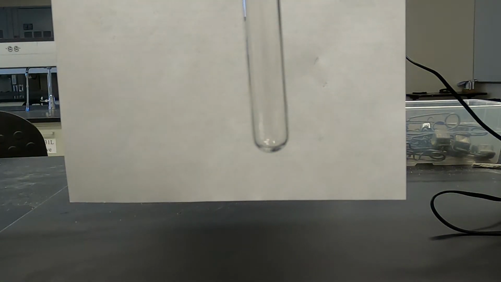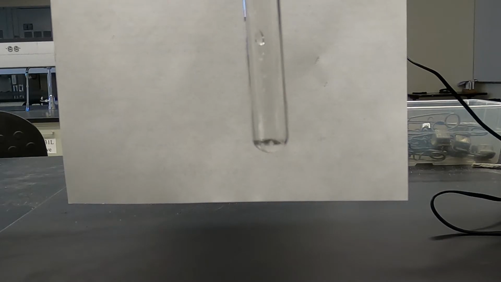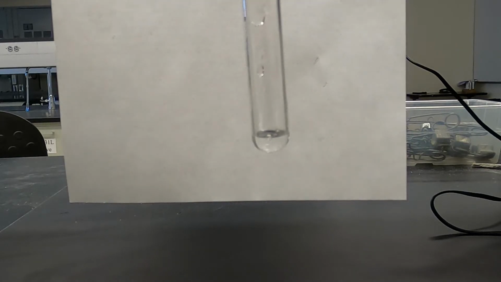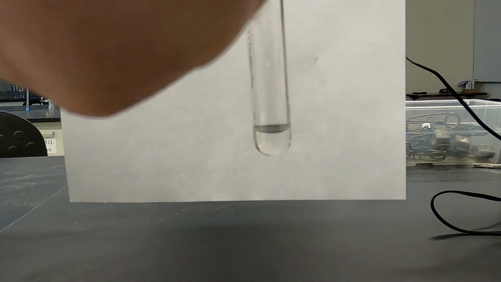Alright, so our next solution will be sodium nitrate and sodium phosphate. This will be the last sodium nitrate. Again, no reaction, clear solution.